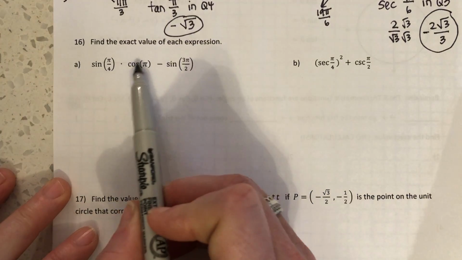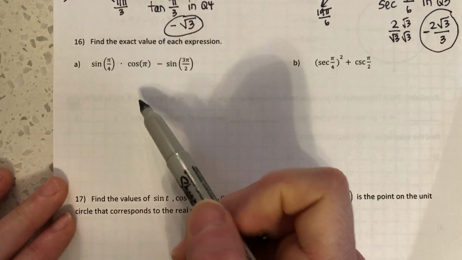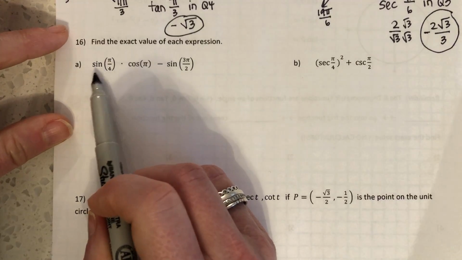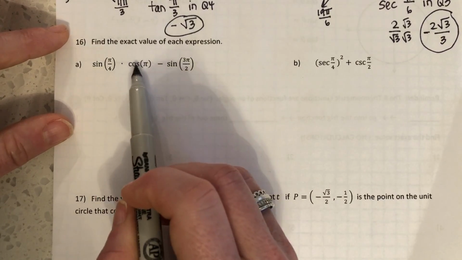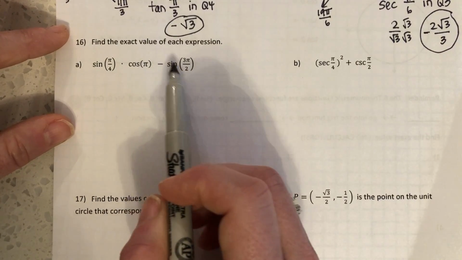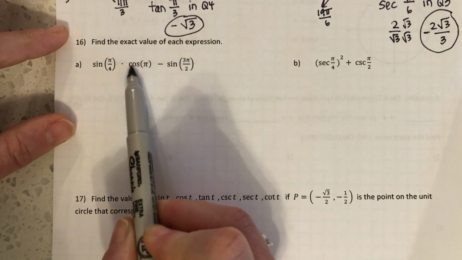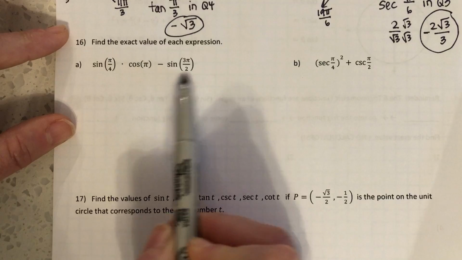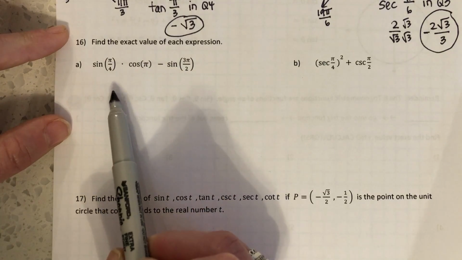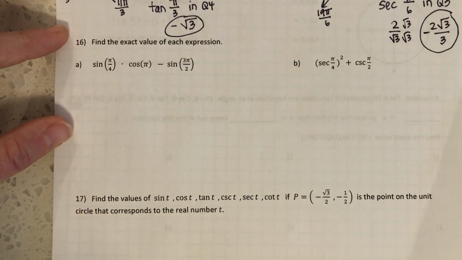All right, so they've asked you to find the exact value, which means you shouldn't be using a calculator. So they want to know what is the sine of pi over 4 times the cosine of pi minus the sine of 3 pi over 2. Well, remember, the answer to each of these is a ratio. And then they want you to multiply and subtract all those ratios together.